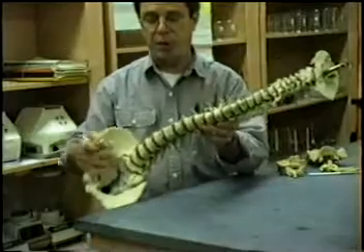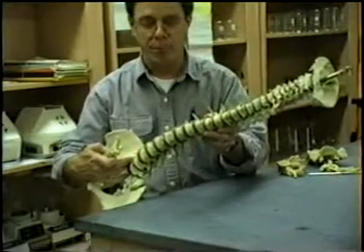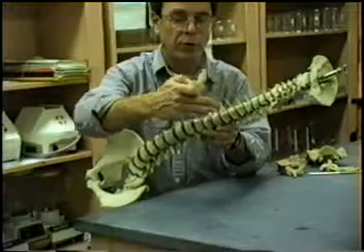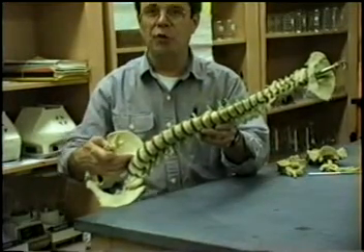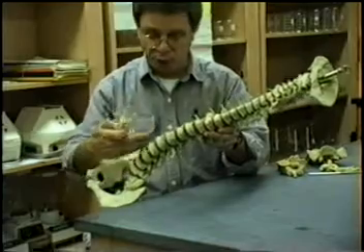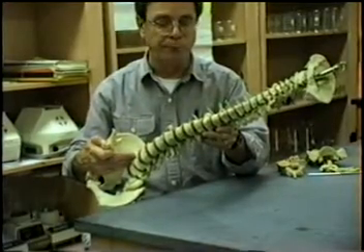You also see how those bodies are so very much thicker down here in the lumbar region than they are in the cervical and thoracic region, which shows that this is where the greatest amount of stress on the vertebral column is. It's where most of your weight is borne upon it.